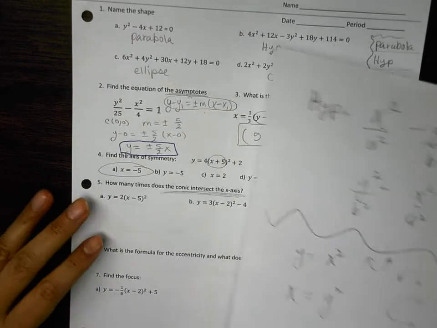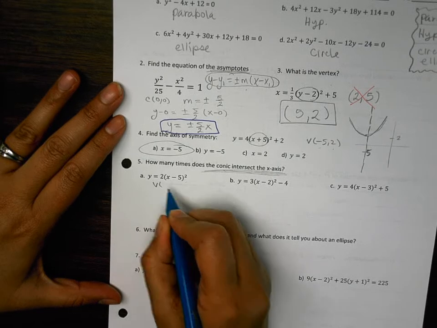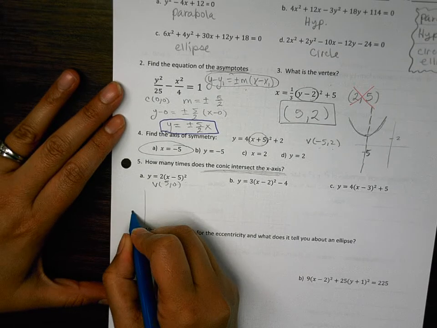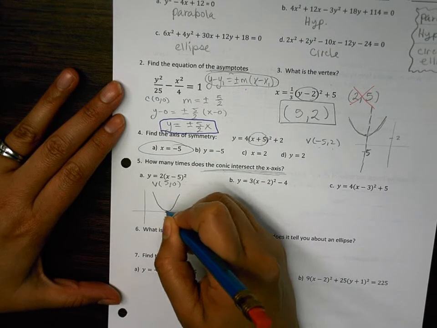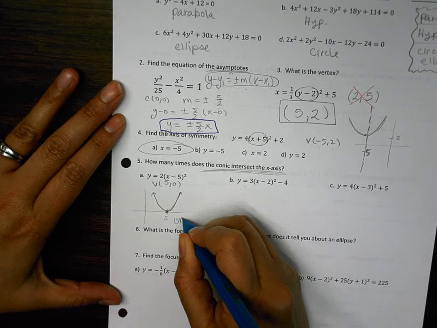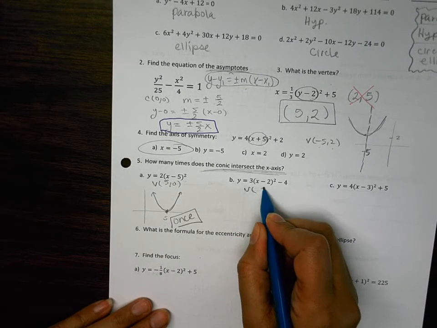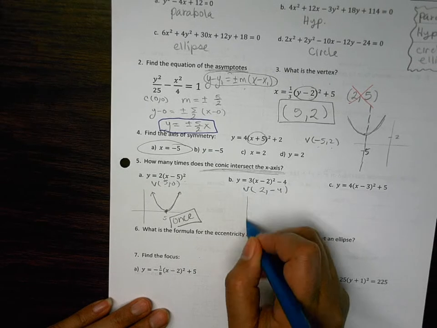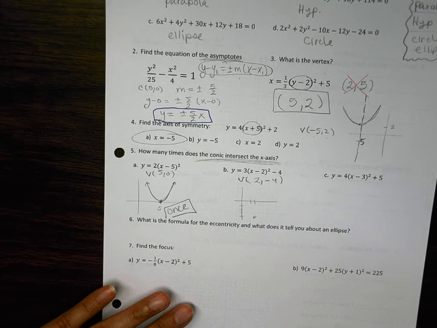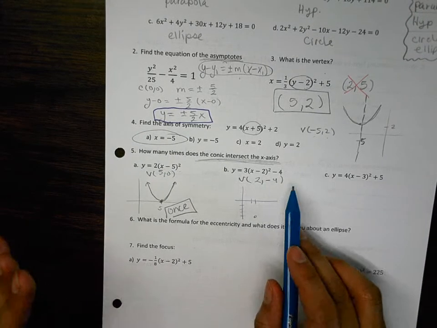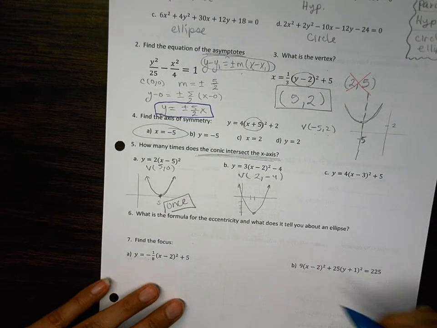Okay. All right. So what's the vertex on this first one? 5, 0. And which way is it opening? How many times does this touch or cross the x-axis? Once. That's your answer. Next one. What's your vertex? 2, -4. And which way is it opening? It's x squared. It's positive. Which way is it opening? How many times does it touch or cross? Twice.